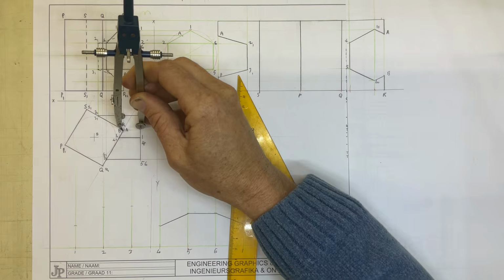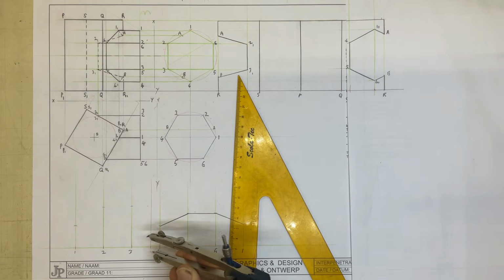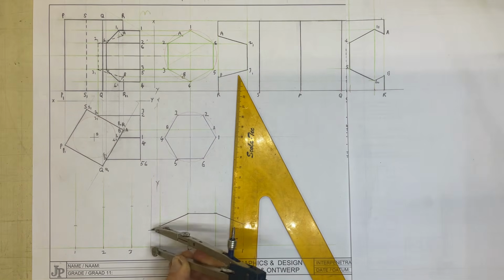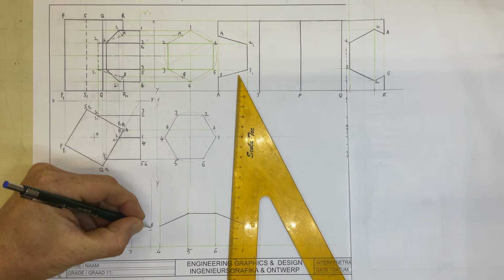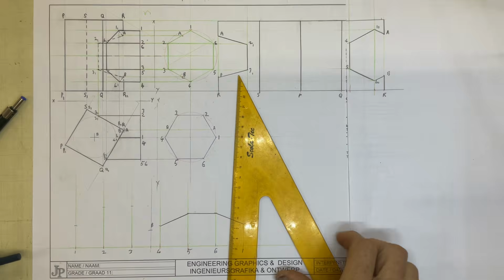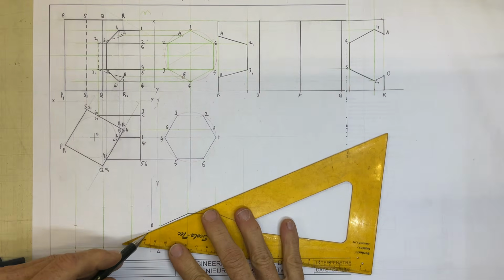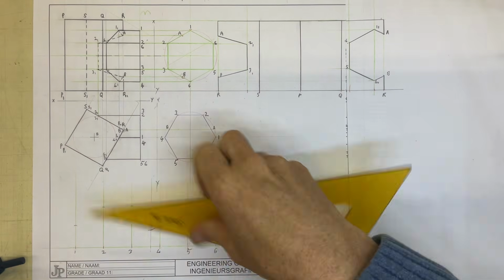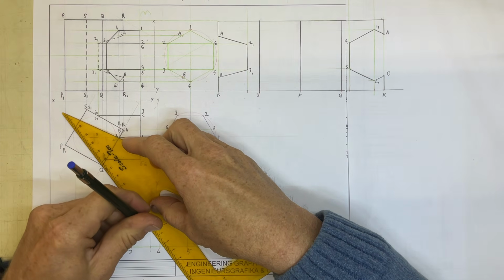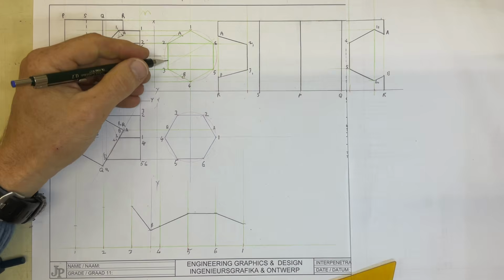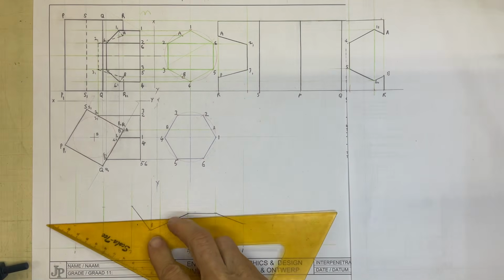Or I could take it off here, go over here, and I can mark off where B is. That point over there is point B. Right, so in other words, 4 goes to B over here, and then it goes off to 3 over there. Right, 3 goes to 2, there's nothing in between those two.